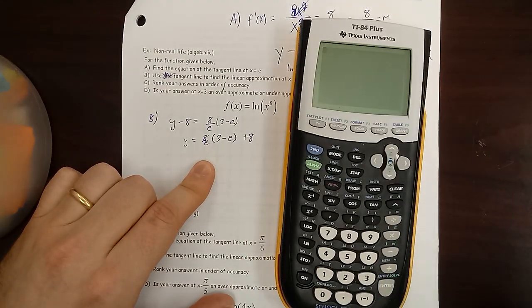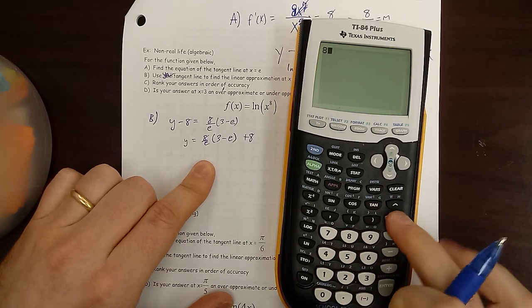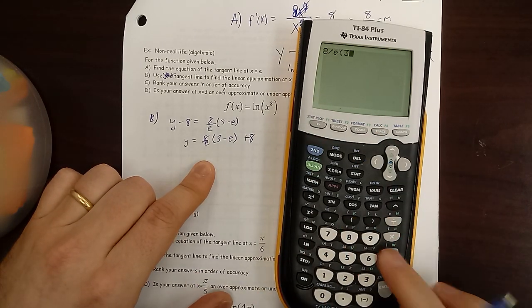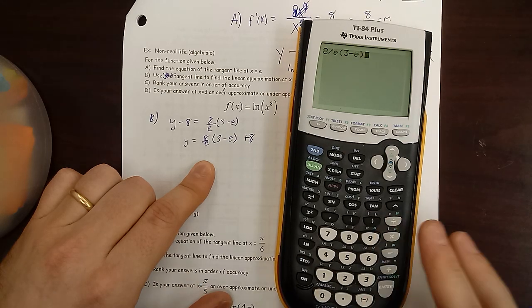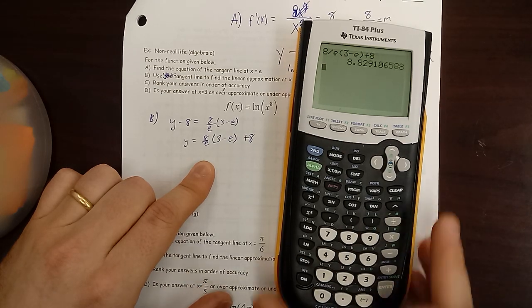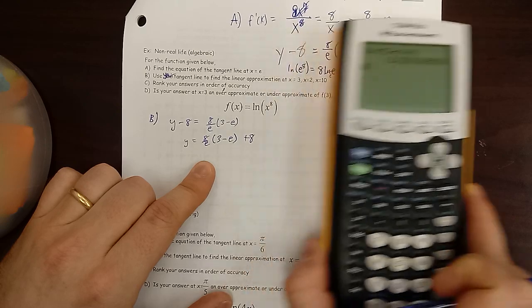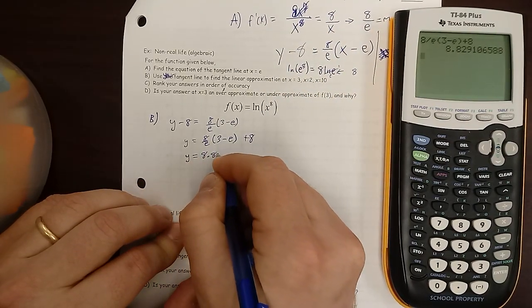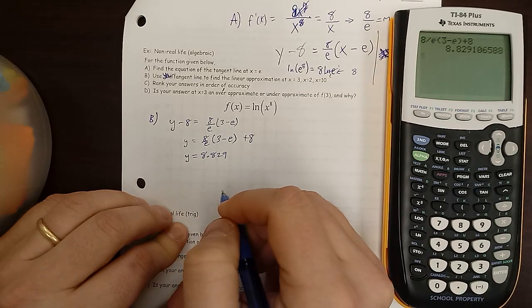But linear approximation generally cares about decimals, so I'm just going to find my decimal answer here. So 8 over e times 3 minus e, plus 8, 8.829. Okay, so y is equal to 8.829.